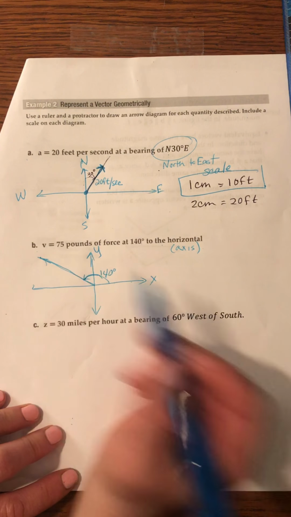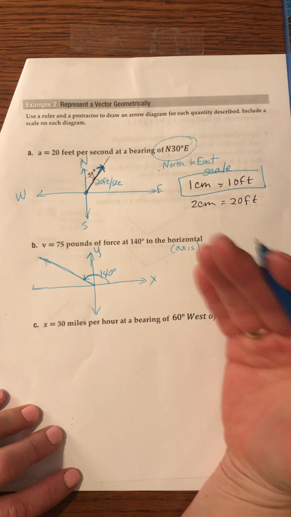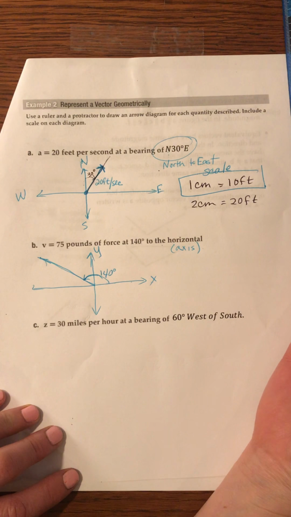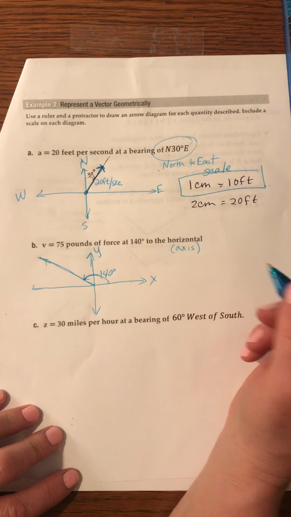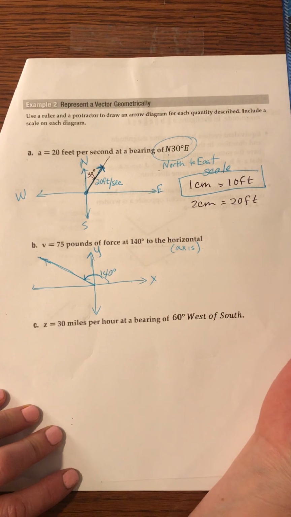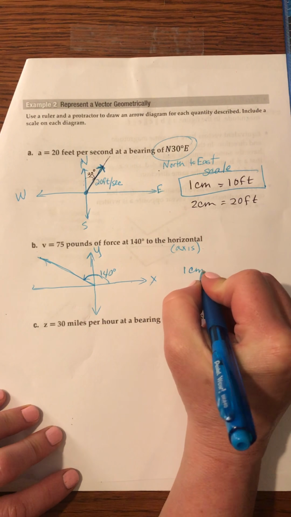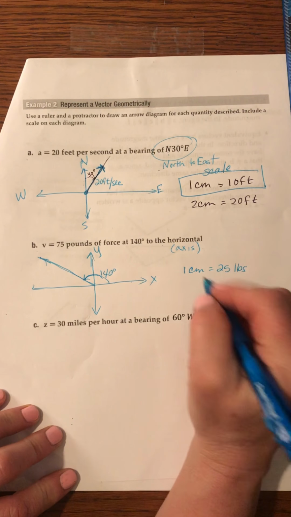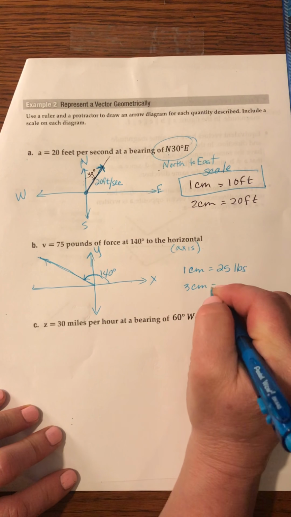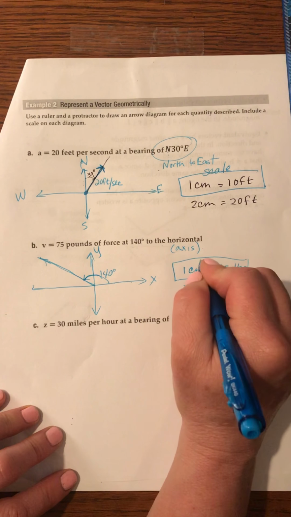And now, how do I represent 75 pounds of force? Here's what I'm going to do. 75 pounds, and this is how I would work it out. I would say, well, it's easily divisible by 3, and 3 centimeters is something that I could measure easily. You might have a different scale. It does not have to be the same. So I'm going to let 1 centimeter equal 25 pounds of force. So 3 centimeters would have to be 75 pounds. So there's my scale that I'm going to use.